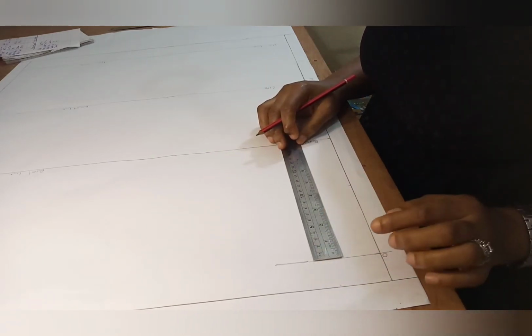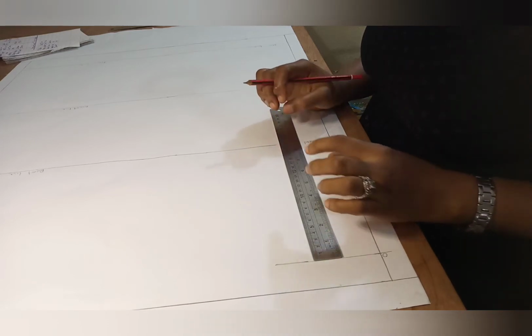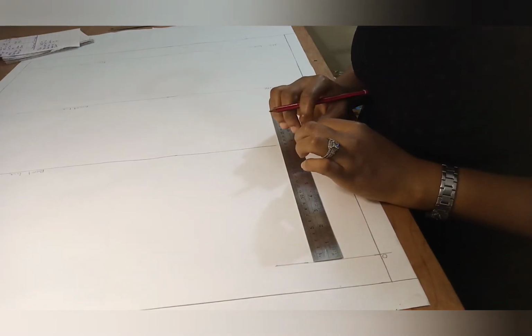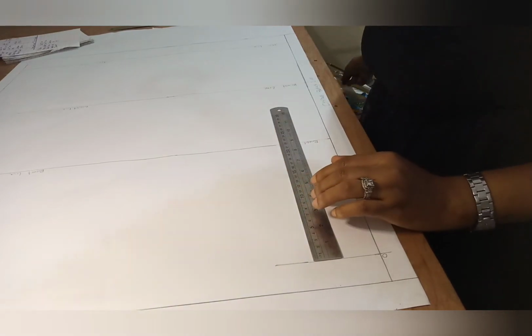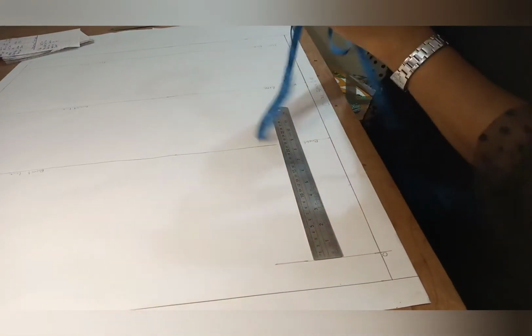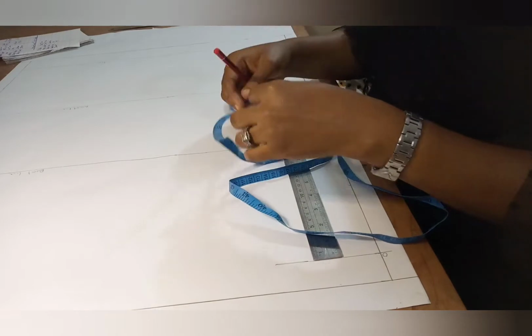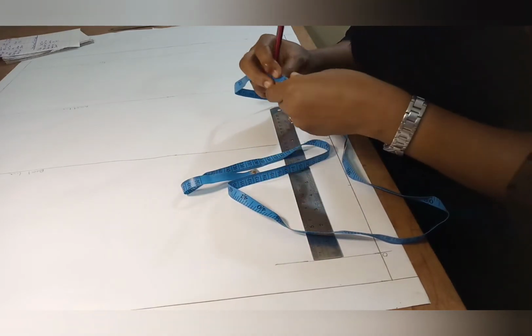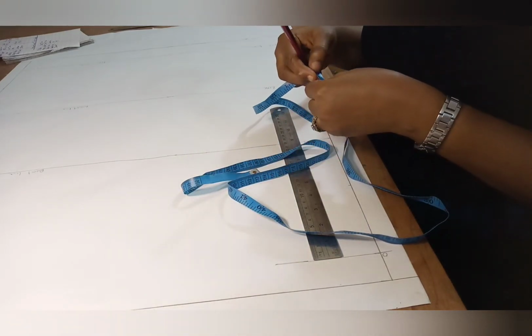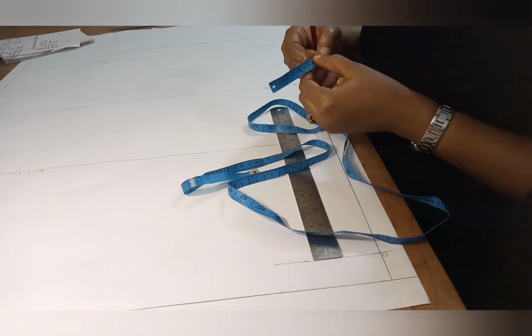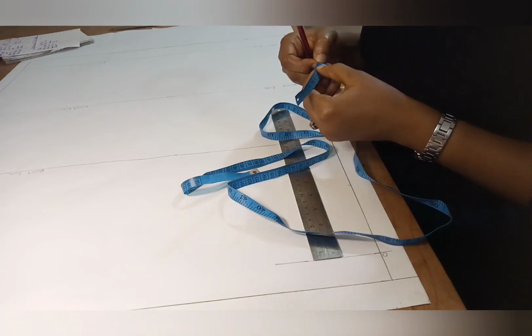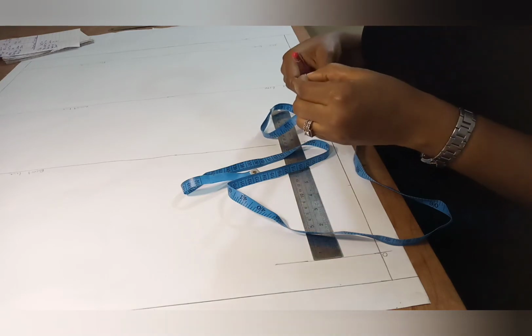In order not to have numbers like fractions, for example now we have our bust line of 21.5, which halved is almost 11.7 or thereabout.